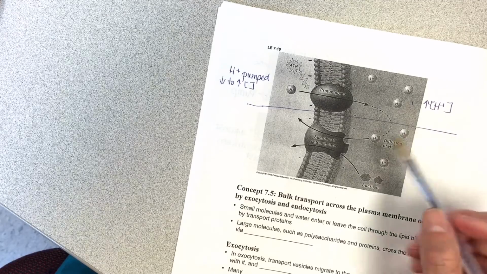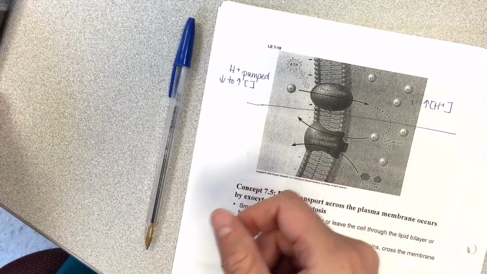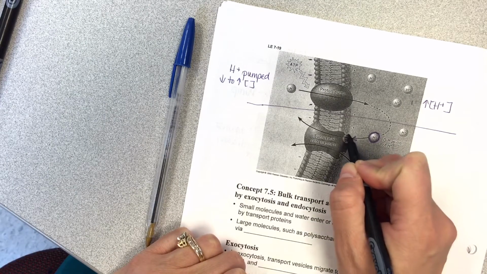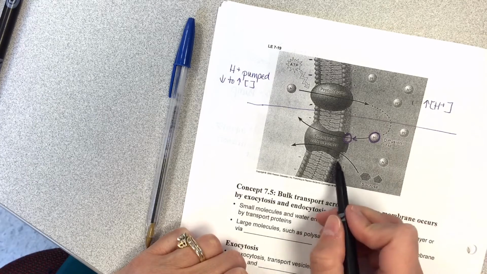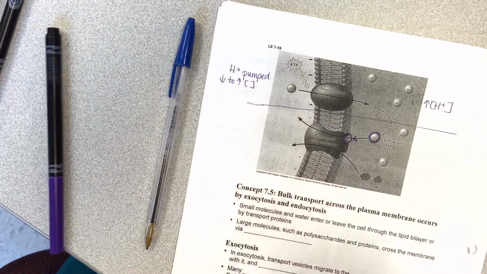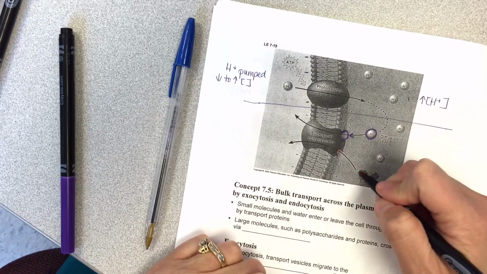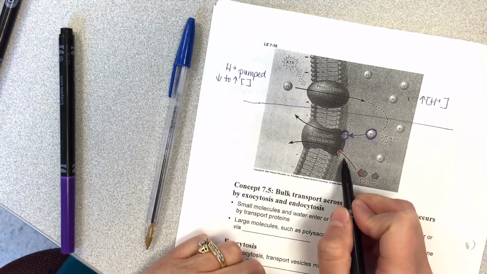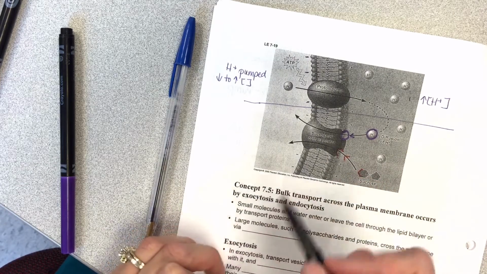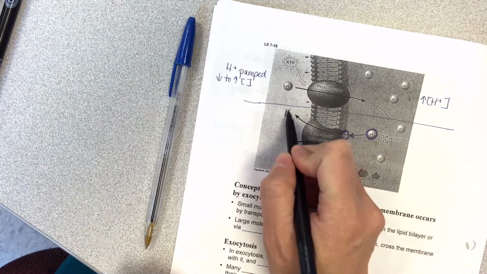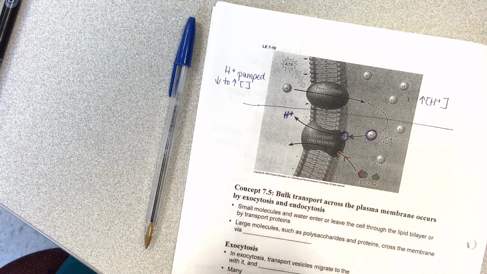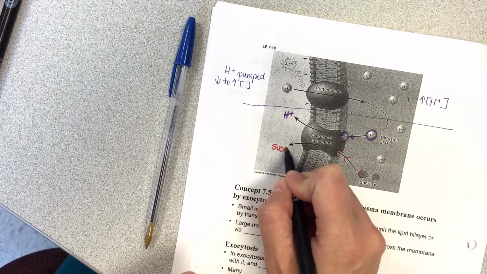So now the H pluses can bind here. This H plus is going to come over here and bind here. And then notice that there's a different binding site with a different shape. That binding site fits the shape of sucrose. And so sucrose is going to come in. And once these both bind, they're able to go both into the cell. So the H plus diffuses into the cell. Why diffusion? High to low. Sucrose goes from high to low. And so sucrose comes into the cell.